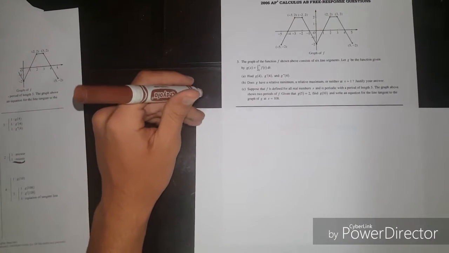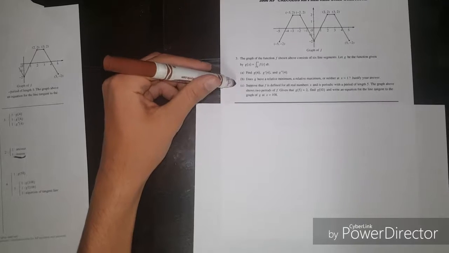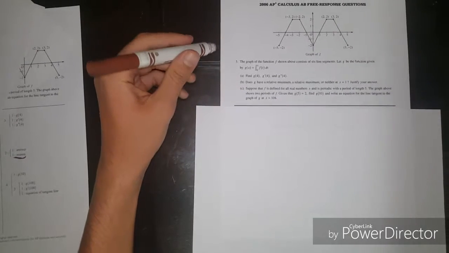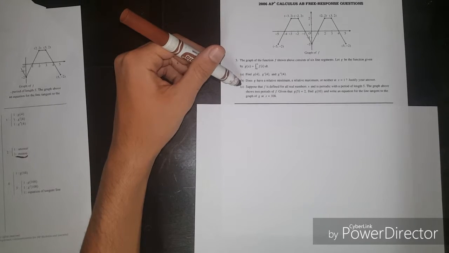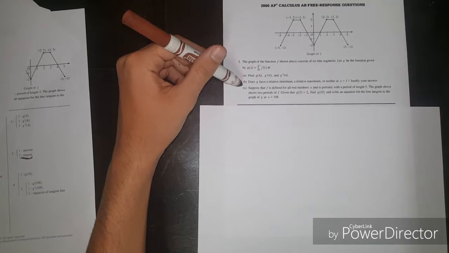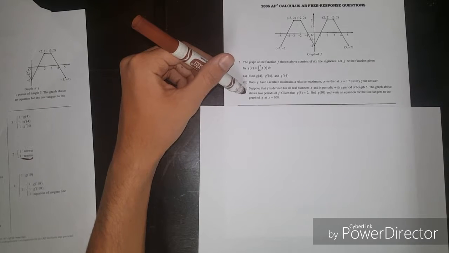Okay, so now we've done part A and B. We're going to move on to part C. It's the toughest part of the FRQ, but it's still doable. So I'll read it. Suppose that f is defined for all real numbers x and is periodic with a period length of 5. The graph above shows 2 periods of f.